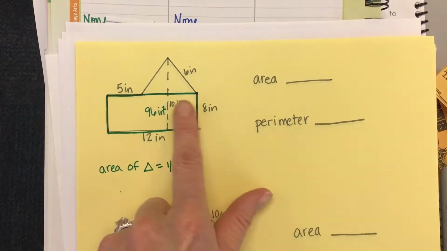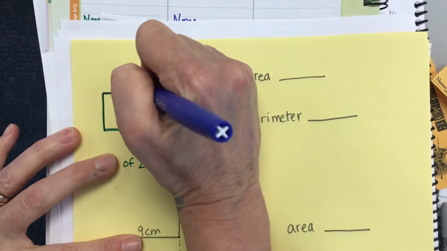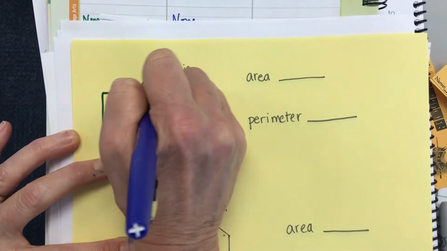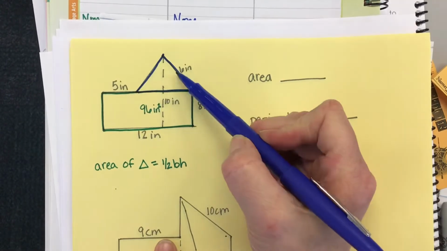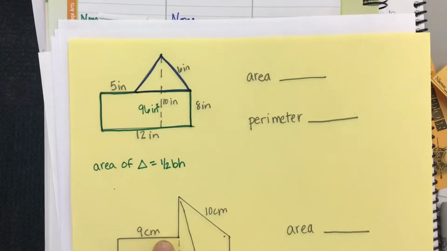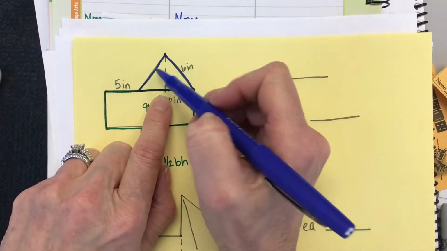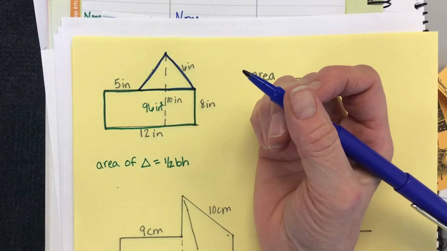So what is the base of this triangle? I'm going to do the triangle in blue. I'm just going to make my triangle a different color so we can see the whole thing. What is the base of that triangle? Is it this, or this? What do we consider the base? We'll call this the bottom, and then these two the sides. Is it one of the sides or the bottom, Landon?